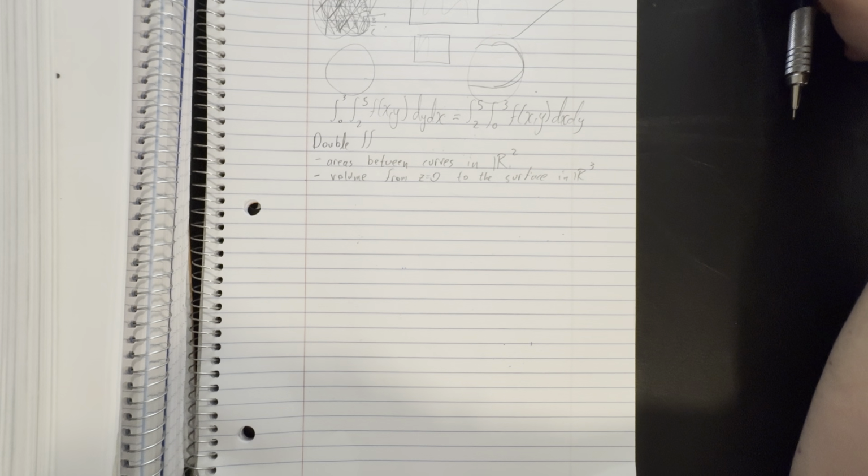Okay, what else? Oh yeah, the reason that they can do areas between curves is because, you remember maybe in Calc 1, if you had something like, okay, wait, why am I writing with a pencil? Sorry guys. It's been a long day.